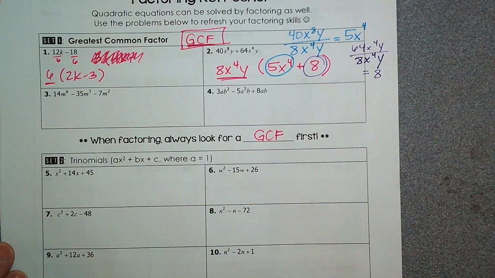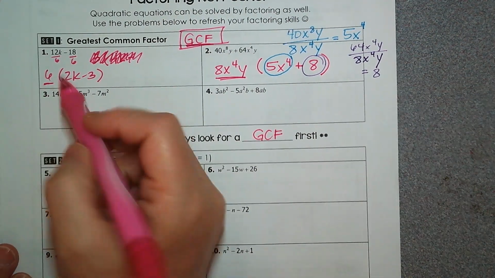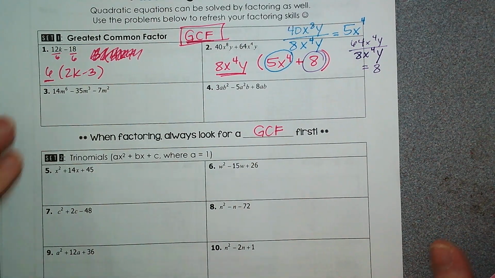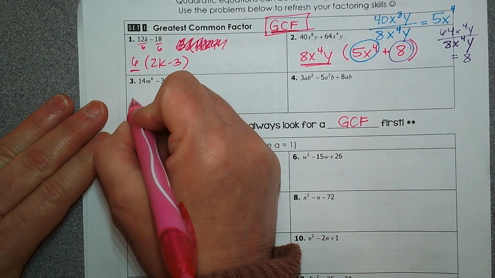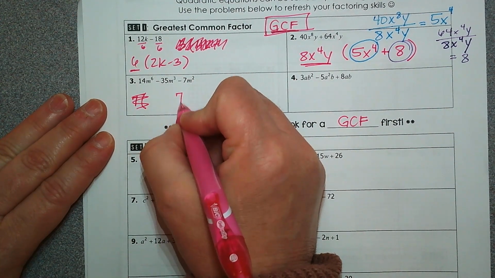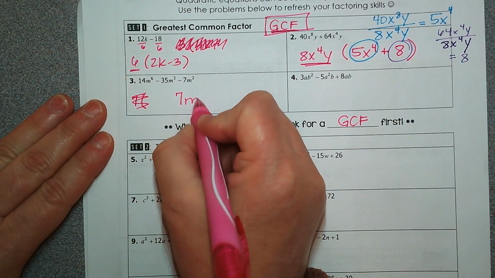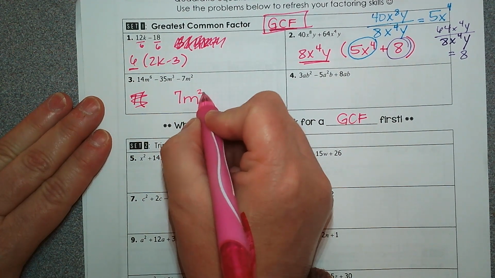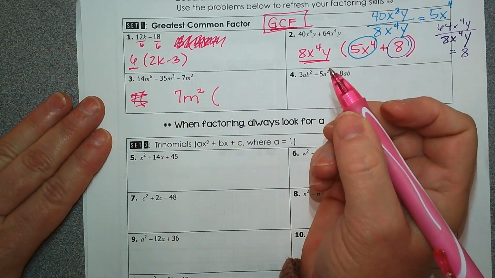Number 3, what is the greatest common factor? Look at all 3 terms. What number can I divide out of all 3 terms? 7, and then we also have an m in all 3 terms. Use the lowest exponent. So m squared is the lowest exponent.